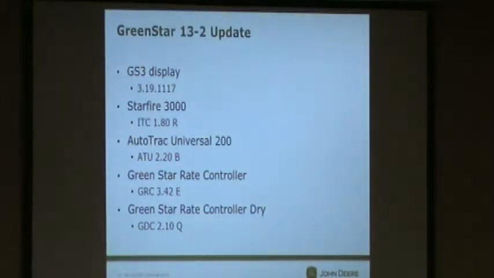So back to the updates. Auto track, Universal 200, and then rate controllers, both the regular and the dry. If you have any combination of any of these, we're going to want to update them. Say you're running a GS2 with a rate controller, we'd still have to download software for the GS2, and that software is embedded for the rate controller in that. Like I said, if you're running a GS2 with the Starfire 3000, we're still going to have to update the GS2, and it'll update the Starfire 3000 through the bundle. So basically, if you have any one of these, we're going to need an update, no matter your combination.